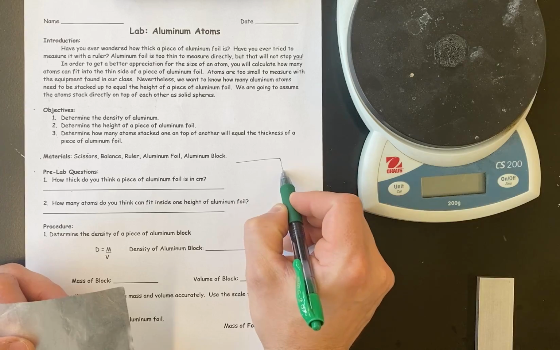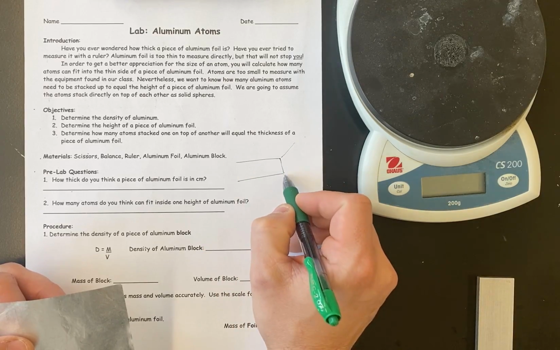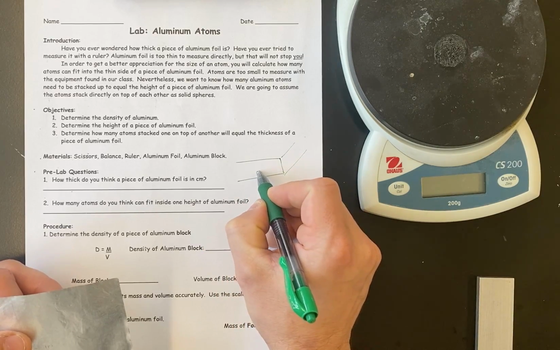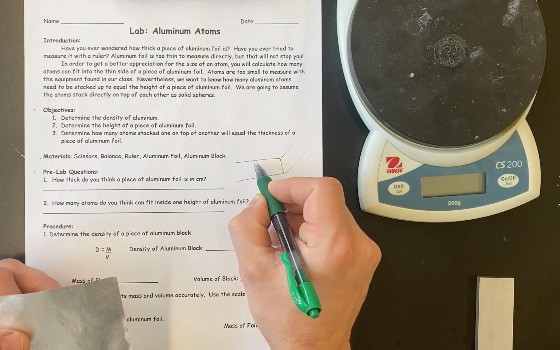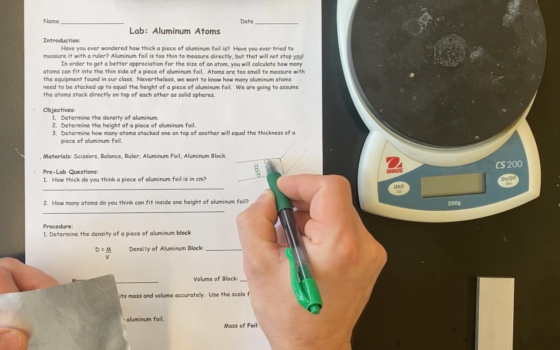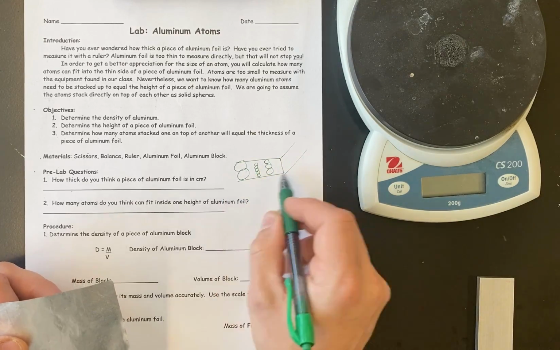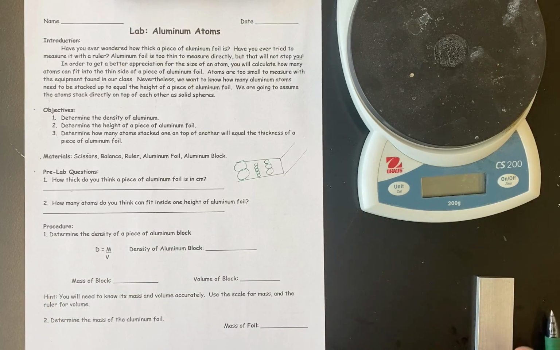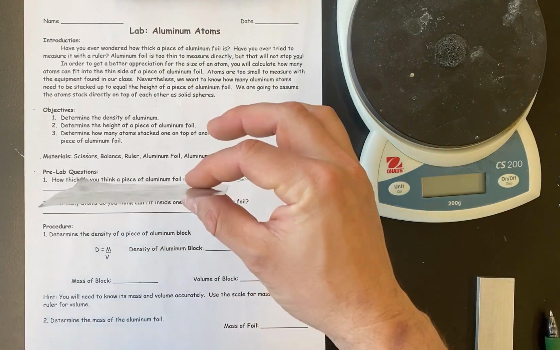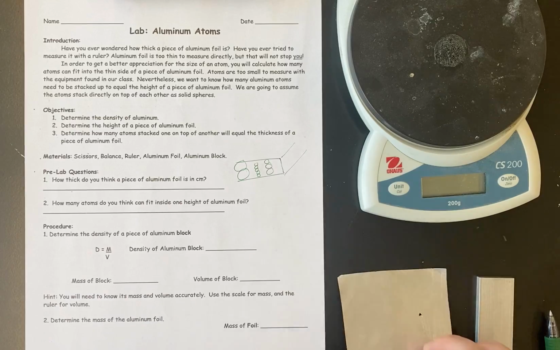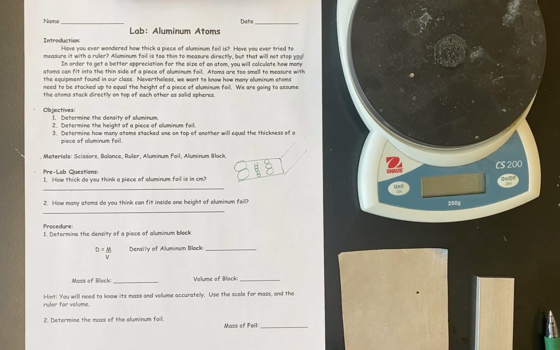think of it as a rectangle, right? Or a three-dimensional, whatever. How many atoms would you have to stack one on top of the other? Right, I gave you a couple examples. How many atoms would you have to stack one on top of each other to get that thick? All right, and that's what we're going to figure out today. So your first step, and then you write down your guess here, what you think.